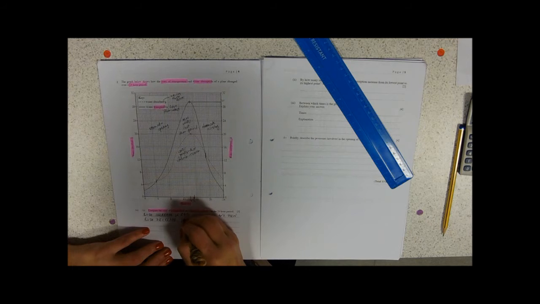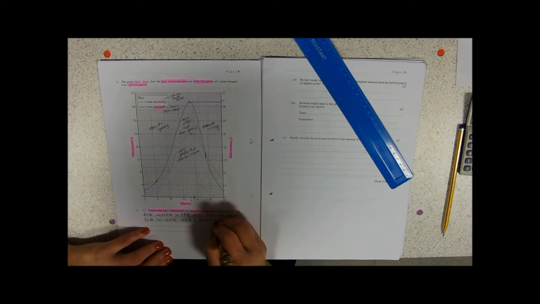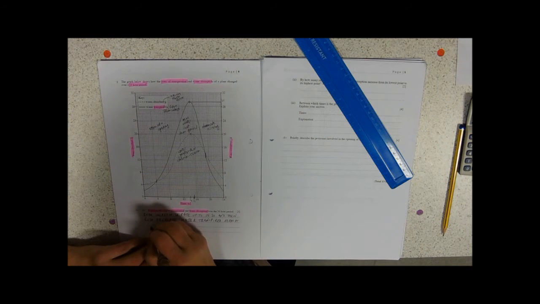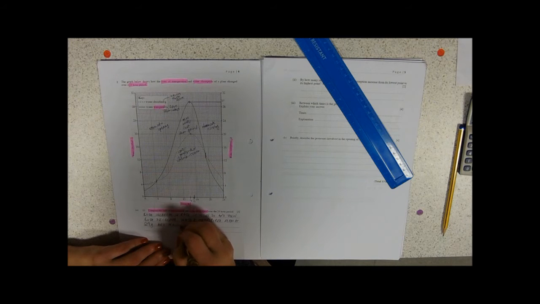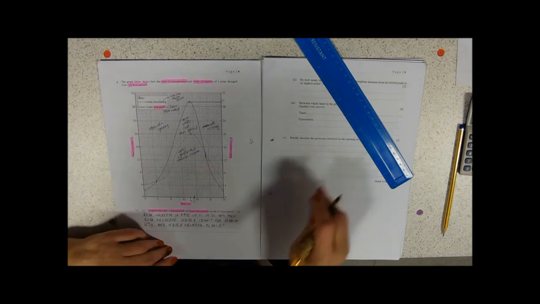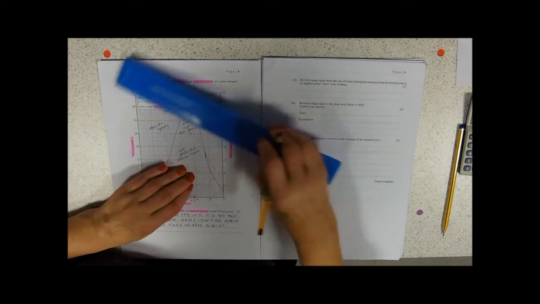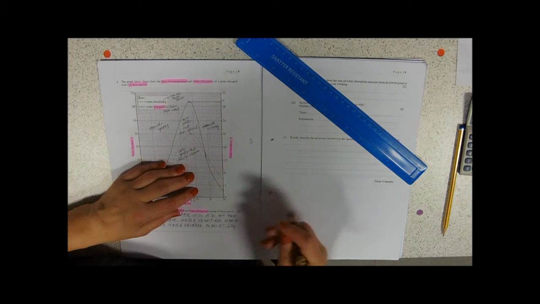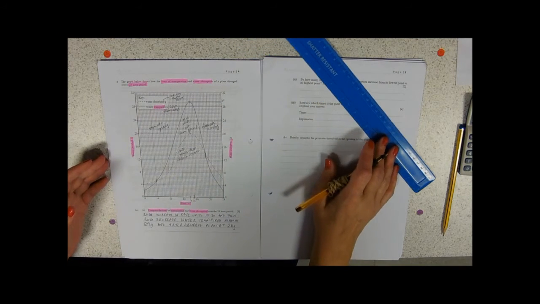So, water transpired peaks at 29 grams. Okay. And water absorbed peaks at, no, that's nice and easy, that's 20, isn't it? 20 grams. See the usefulness of a ruler when you're dealing with graphs.